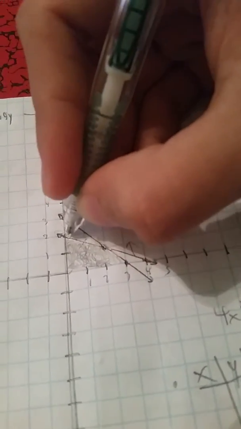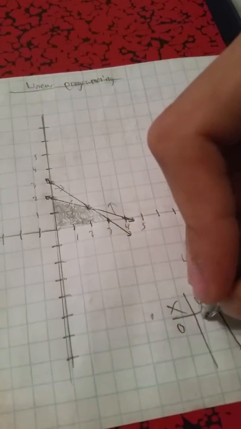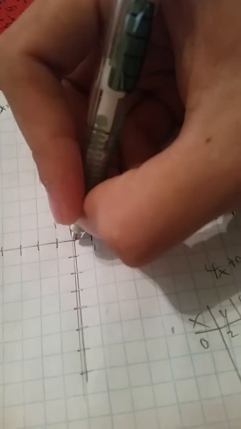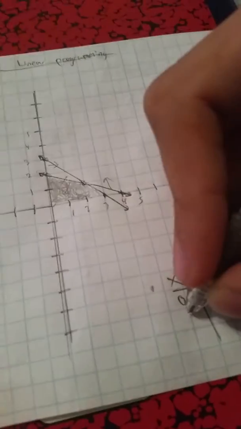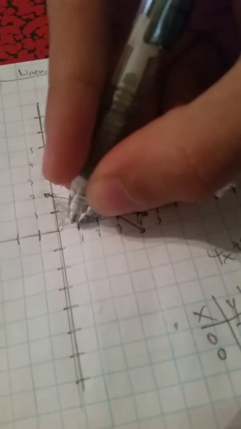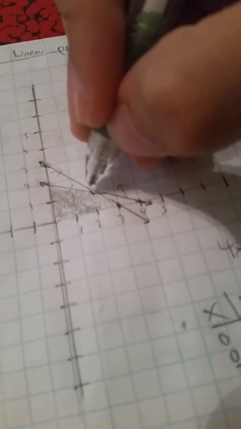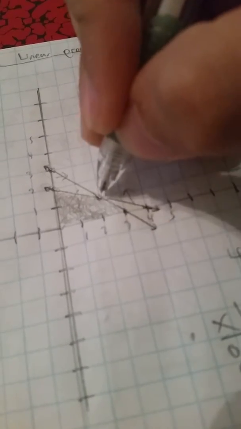So this one, we can tell already, it's going to be 0, 2, then 0, 0. That one's going to go in as well. Then right here, 3, 0.